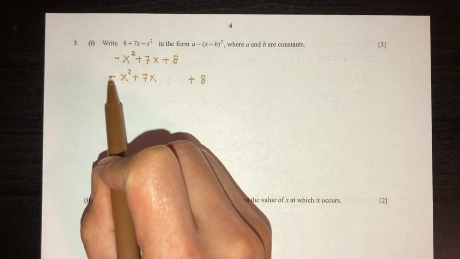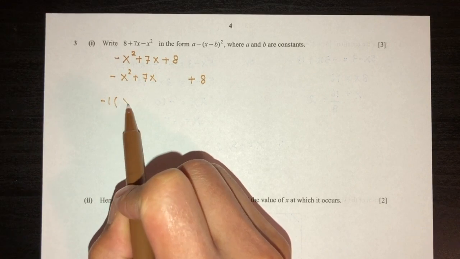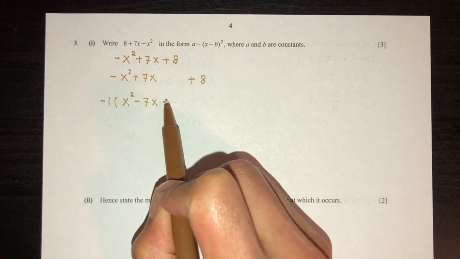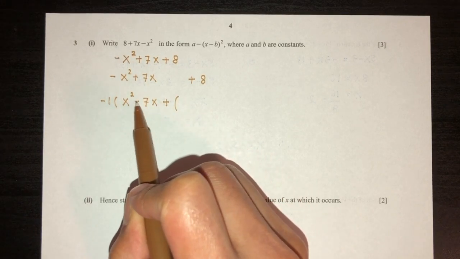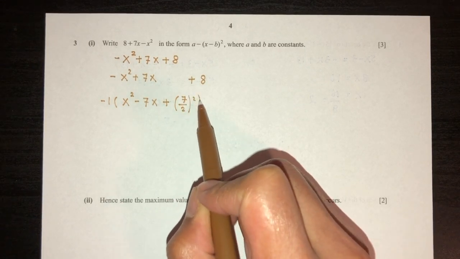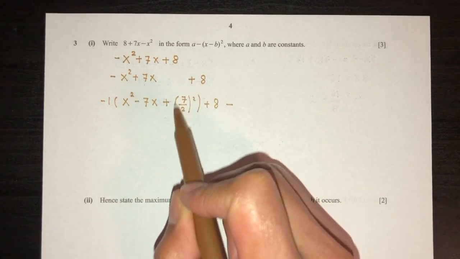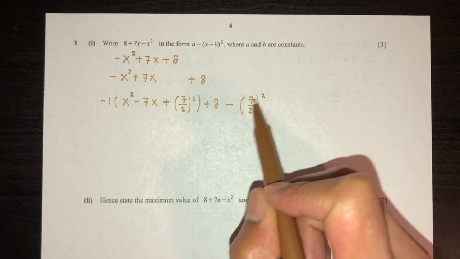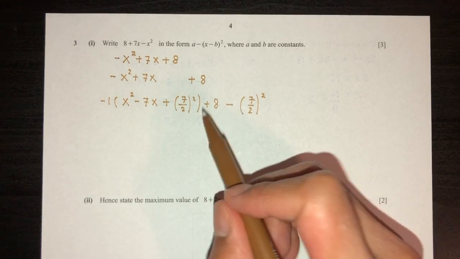Now let's factorize the minus outside. You will have minus 1 outside. You will have x squared minus 7x. Then we have to add a number. The number will be this number right here, which is 7. We ignore the sign, so you take 7 divided by 2 square, plus 8. Now since you have plus something, you also have to minus the same number, so it does not change. Now because it is inside the bracket for minus 1, we have to take out the minus 1 with it.